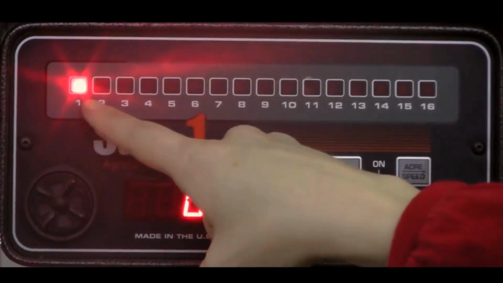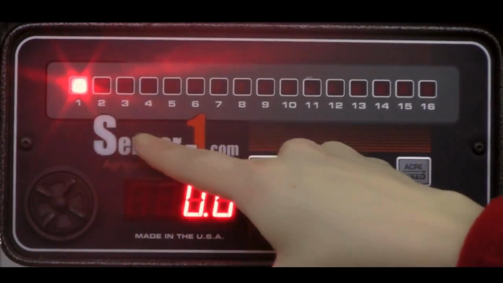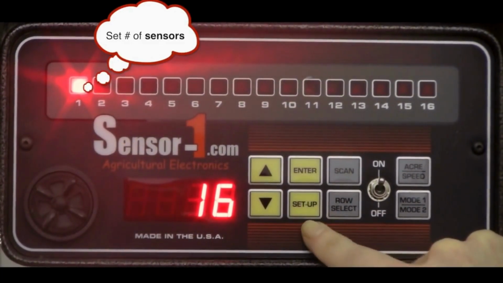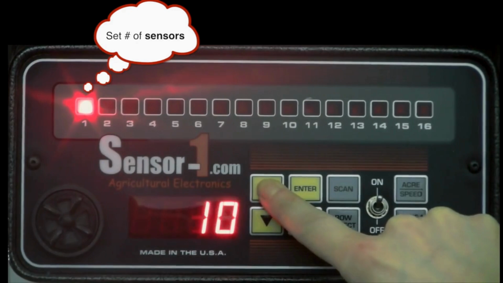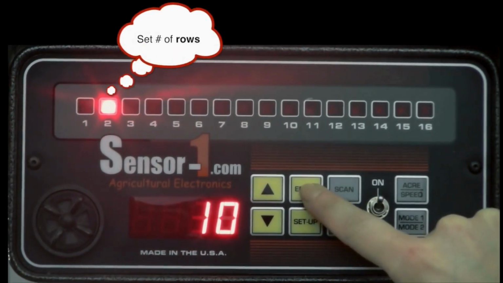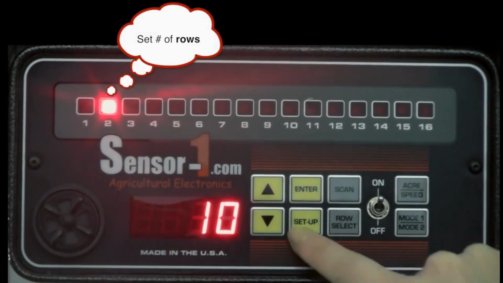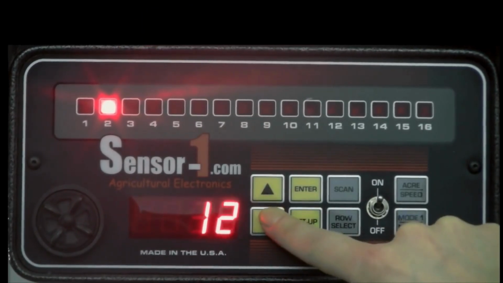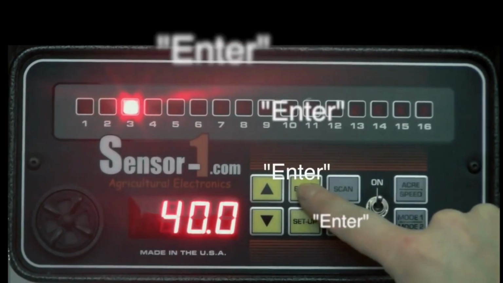When the monitor is ready to be set up, the light will remain on over row number 1. Press the Setup button to enter the setup mode. From here, you will use the arrow keys to determine the number of sensors you want to use. Then, press Enter. The light number 2 will come on. Use the arrow keys to determine the number of rows you want to monitor. Then press Enter. The light will appear over row number 3 now.